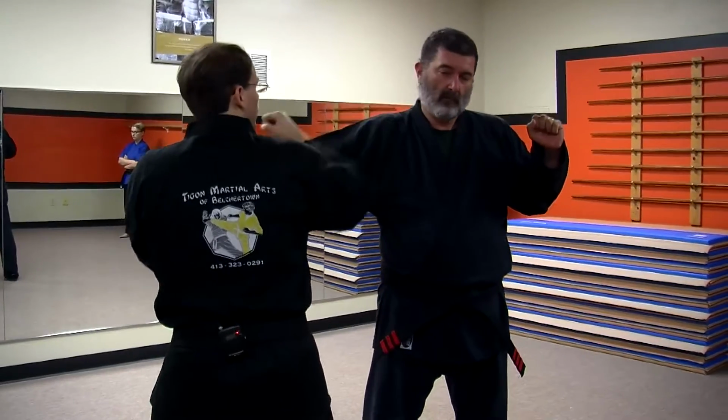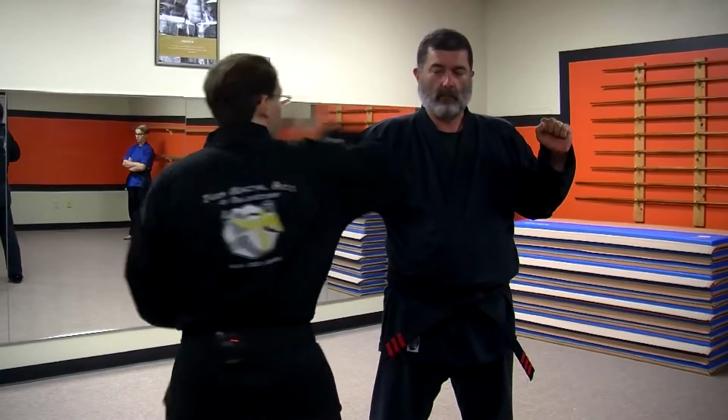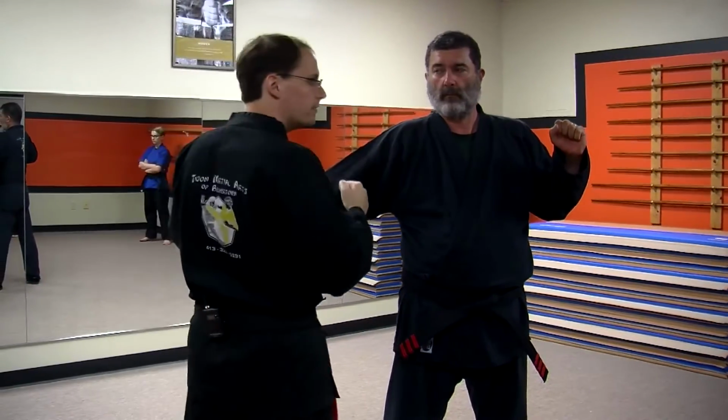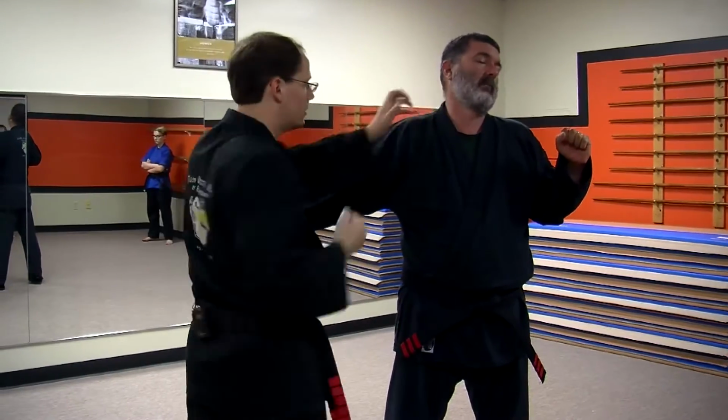From this base technique, 1, 2, 3, 4, we can do just 3 strikes instead of 4. So block, 1, 2, 3. All right? Give that a try. You might like it.